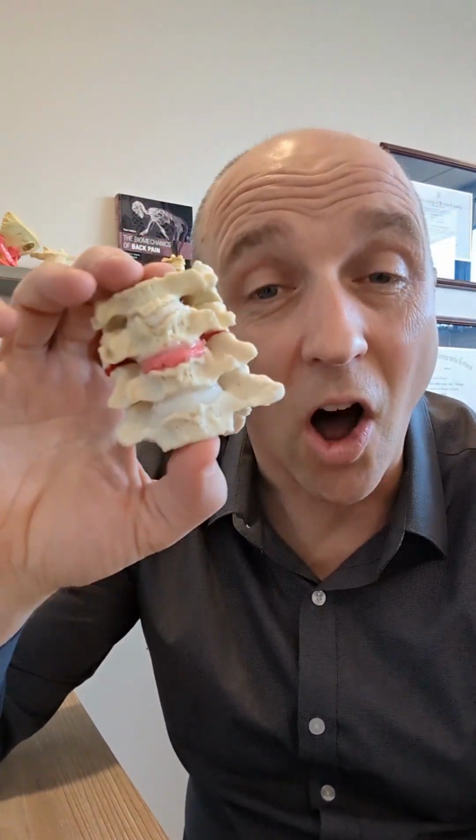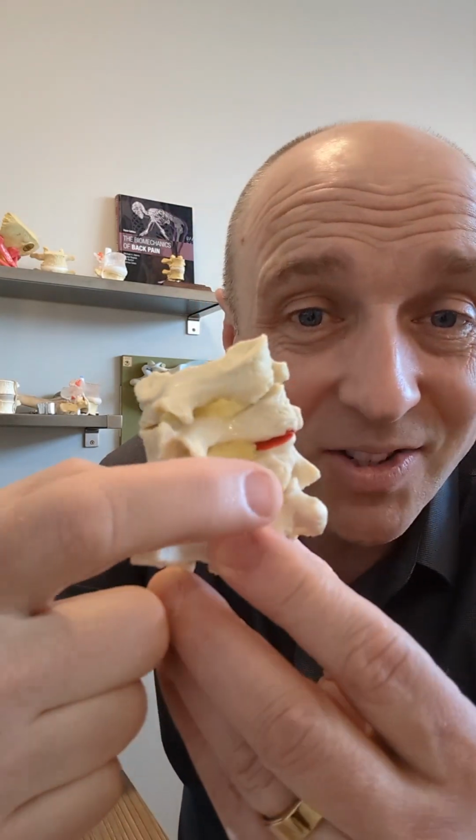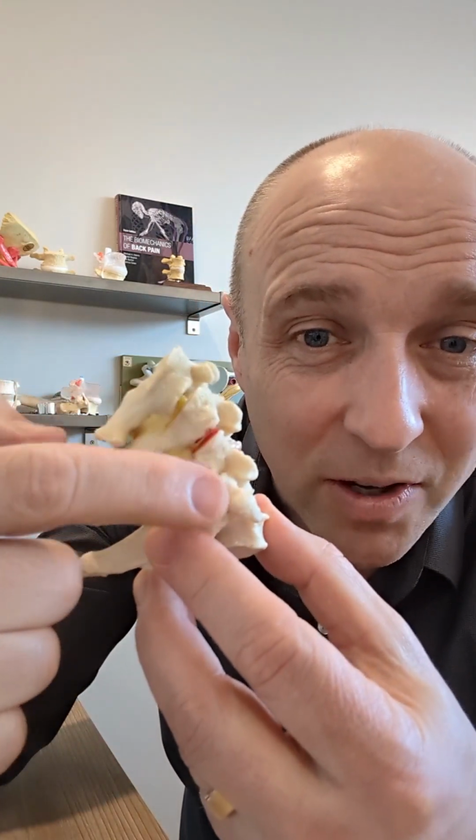I wanted to share with you a little model that I've created that exemplifies often where the problems are in the cervical spine, or in the neck. Many people come to me complaining of cervical pain, headaches, arm pain, shoulder pain, mid-back pain, and the common cause are these facet joints. Right here, these are the facet joints. So this is a C4, 5, 6, and 7 model.